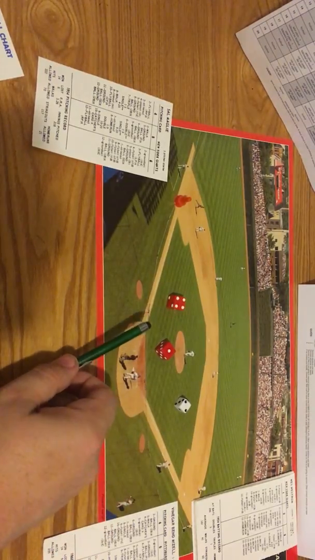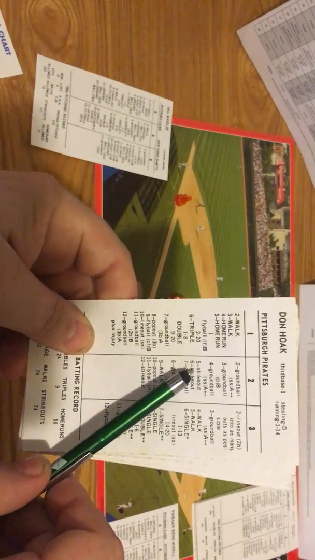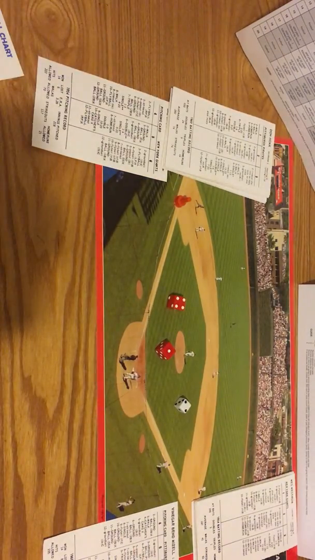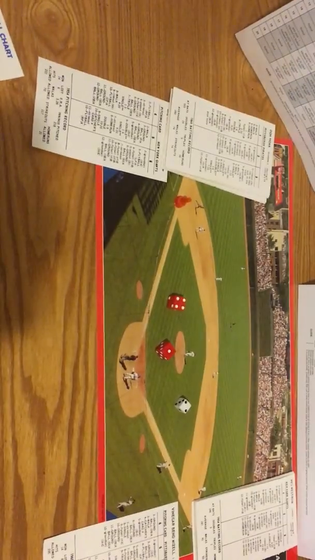2 and 5 for Mr. Hoke. And 2 and 5 for Mr. Hoke is a strikeout, ending the scoring threat in the top of the 9th inning. We go to the bottom of the 9th.